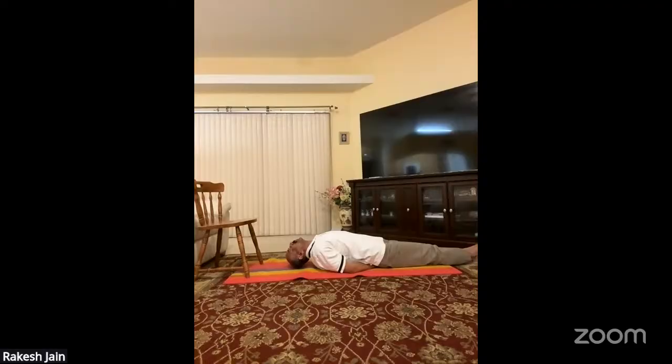Stay in this position for at least 30 seconds. And then slowly straighten our neck, come up, and lie down one vertebra at a time without any pressure. So this was Matsyasana, fish pose.